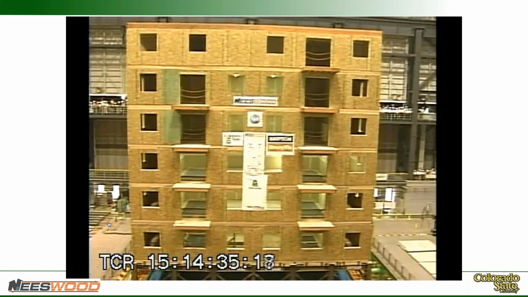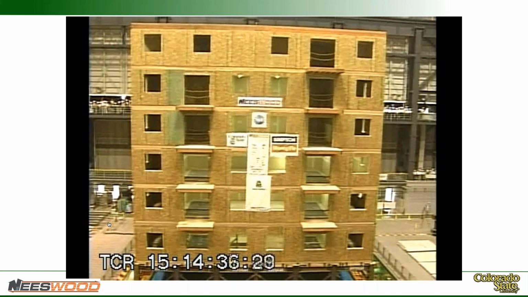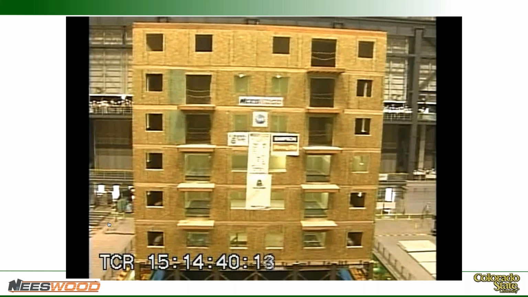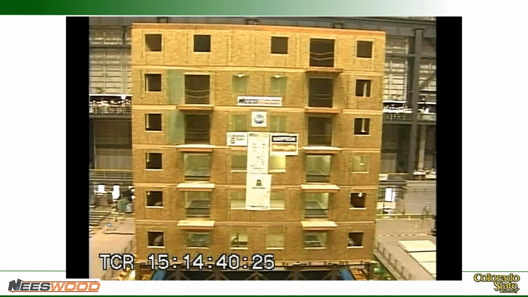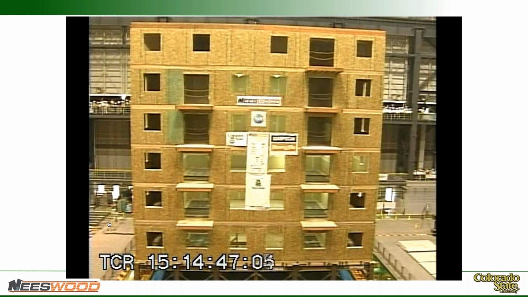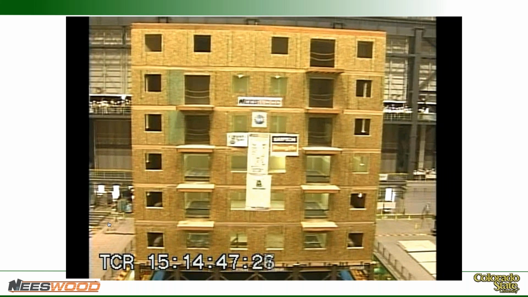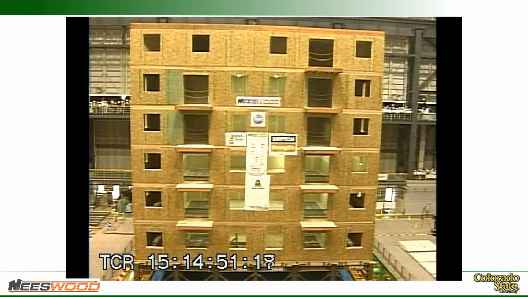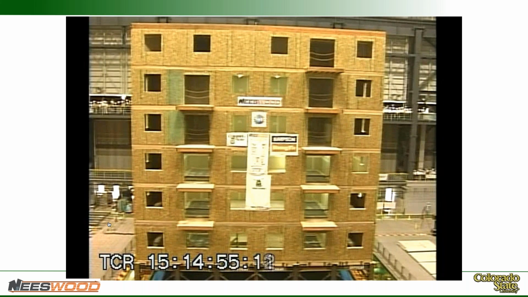So this is 180% of Canoga Park, and you can see, great performance. Nothing questionable. Again, continuous rods. The whole thing is designed using this direct displacement design approach by Pang et al. And I'll jump to the next.